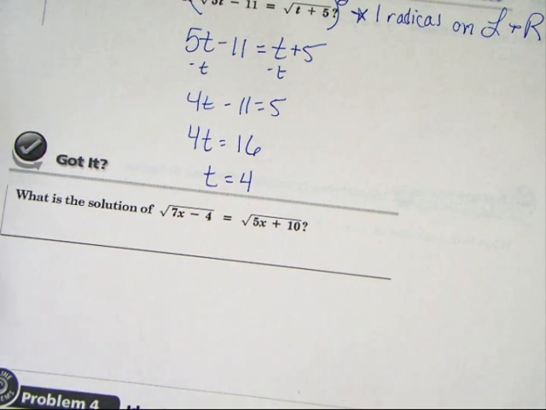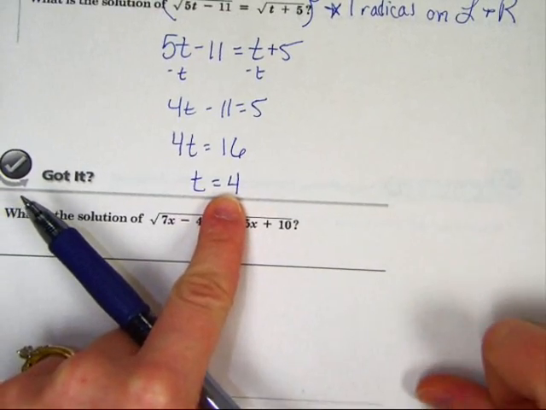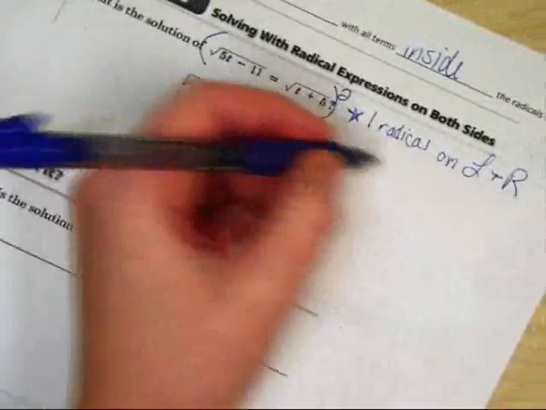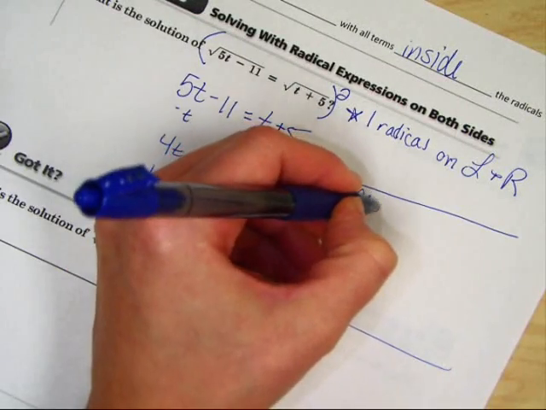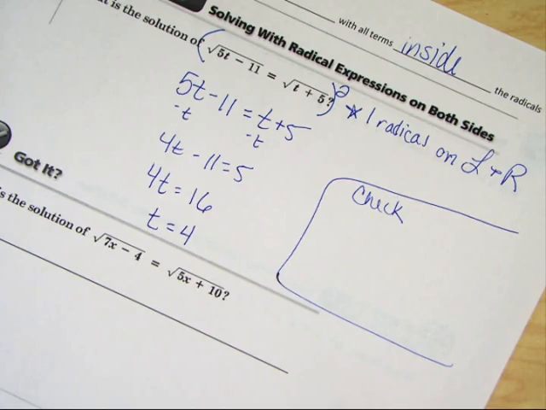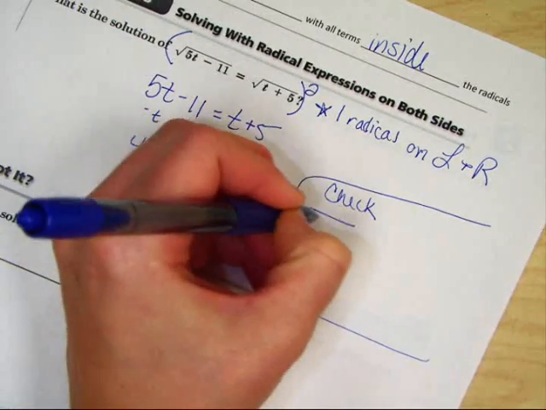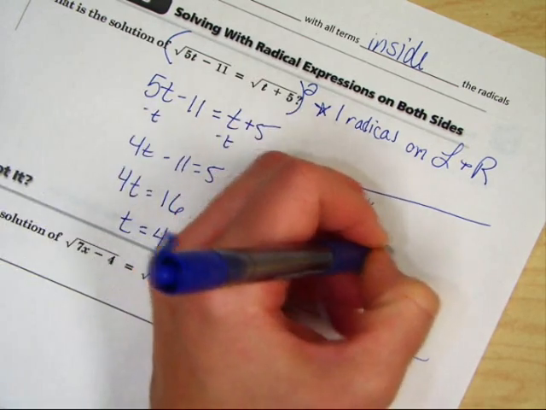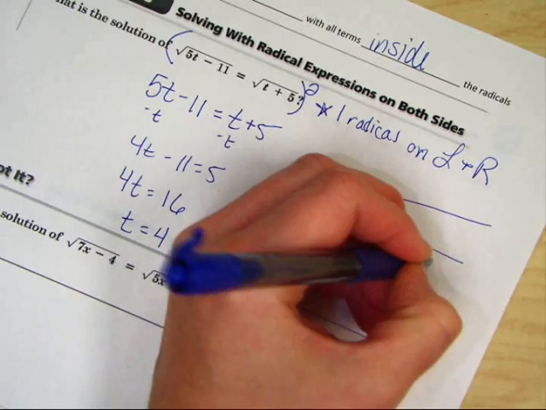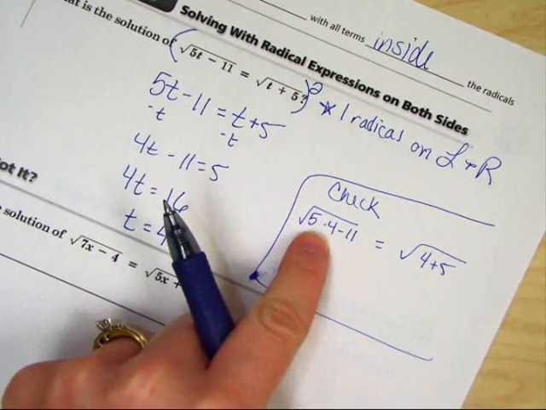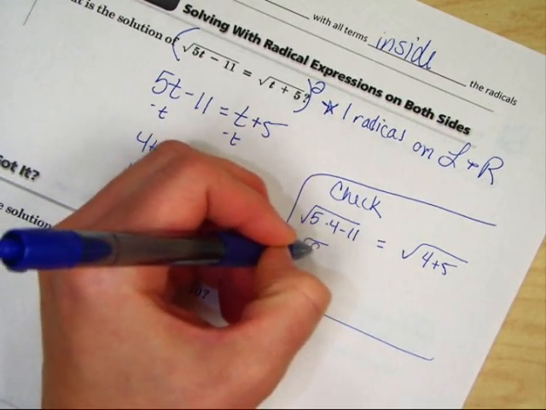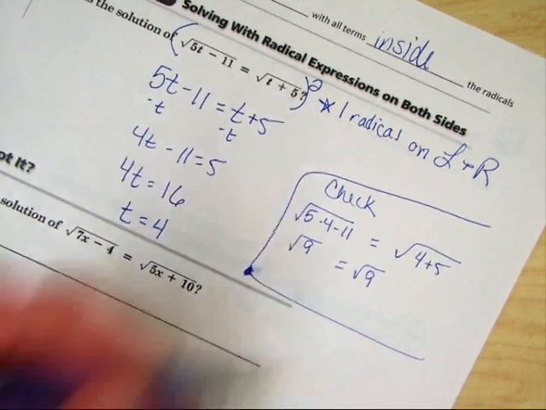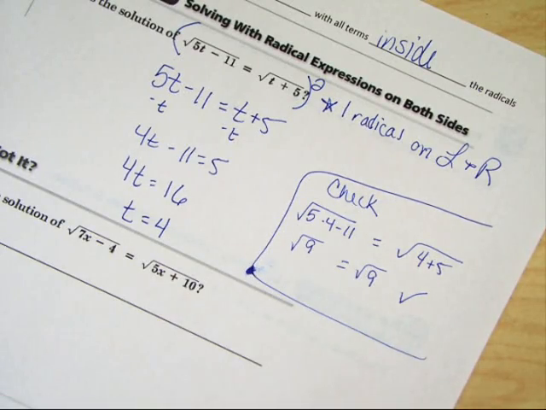Now what we need to do is make sure that this actually is a real answer. It is not what we call extraneous. So we're going to plug it back in. Okay, so here's where I'll do the check. I like it when you can do a check because you know if you did it right or wrong. So we do the square root of 5 times 4 minus 11 equals the square root of 4 plus 5. 5 times 4 is 20. 20 minus 11 is 9. 4 plus 5 is 9. Well, the square root of 9 equals the square root of 9? Absolutely. They both equal 3.